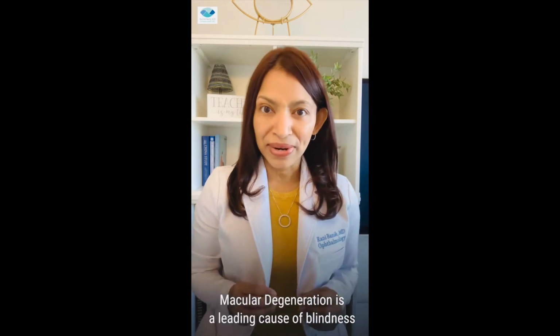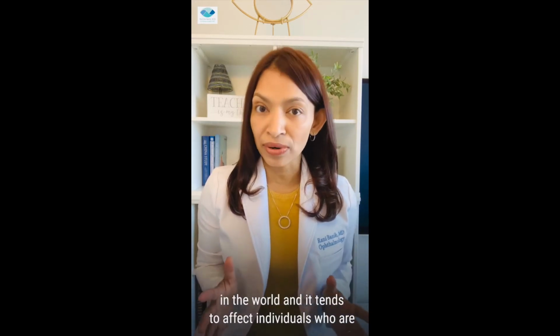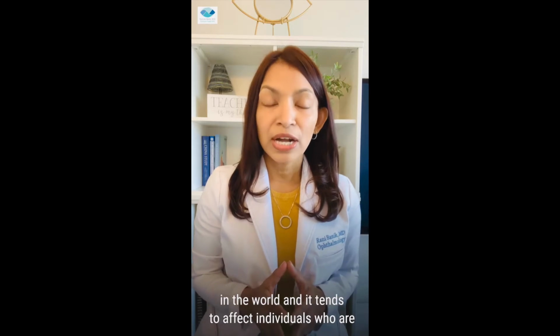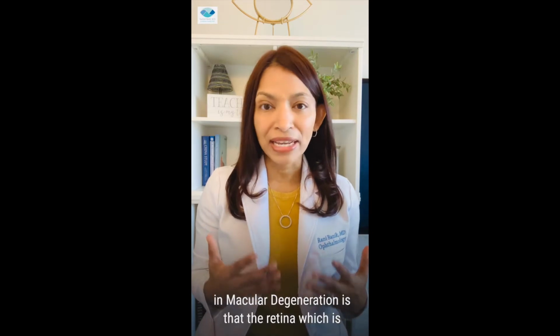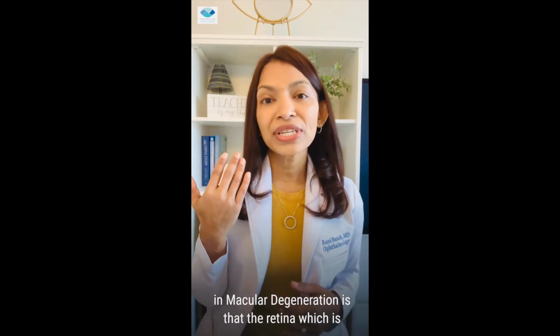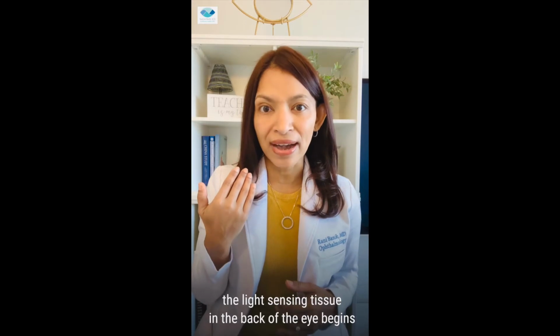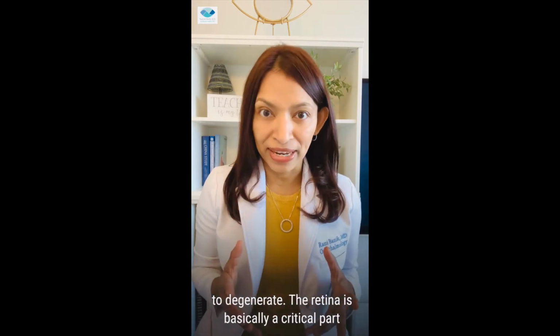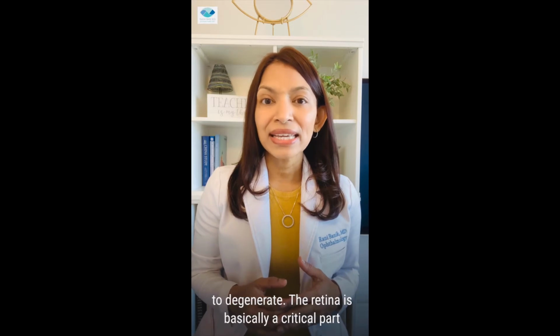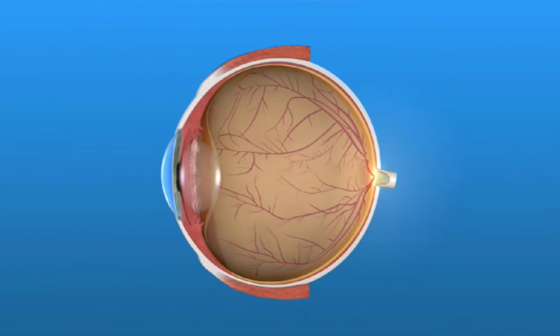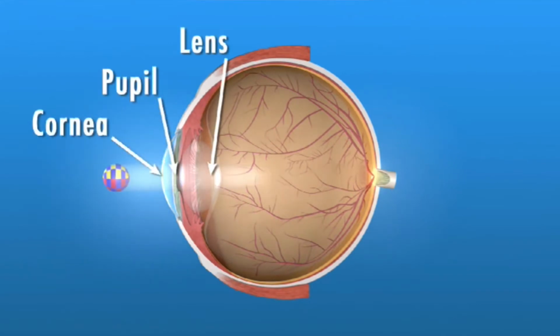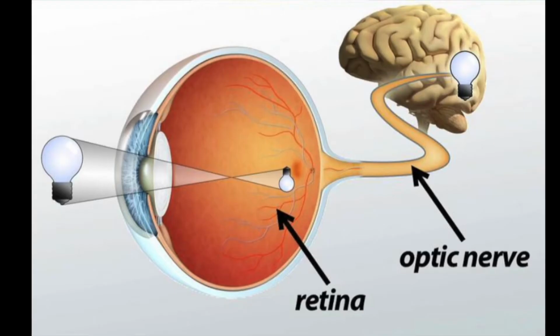So macular degeneration is a leading cause of blindness in the world, and it tends to affect individuals who are older, typically above the age of 65. Now, what happens in macular degeneration is that the retina, which is the light-sensing tissue in the back of the eye, begins to degenerate. And the retina is basically a critical part in terms of our vision processing. The retina is responsible for capturing light energy that comes from the front of the eye and then transforming that light energy into electrical signals. And then these electrical signals are sent to the brain for processing.